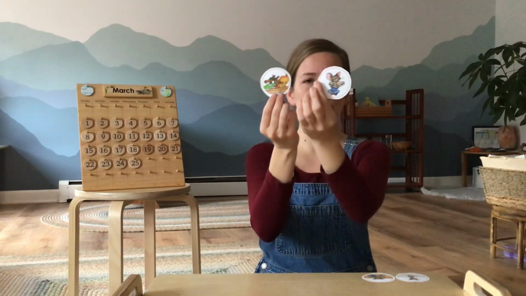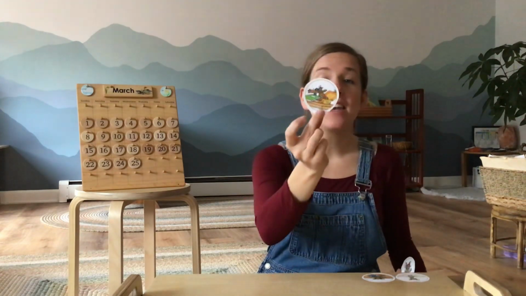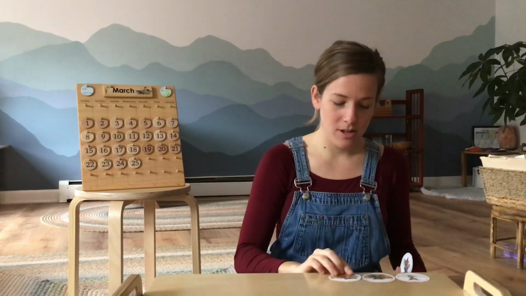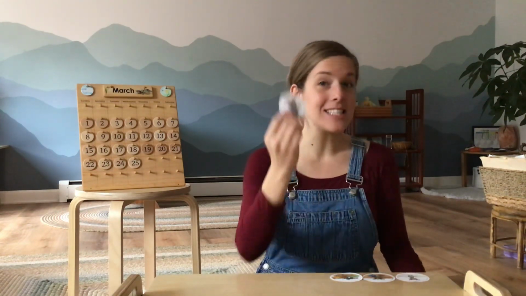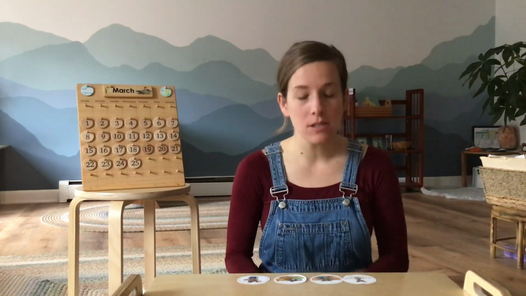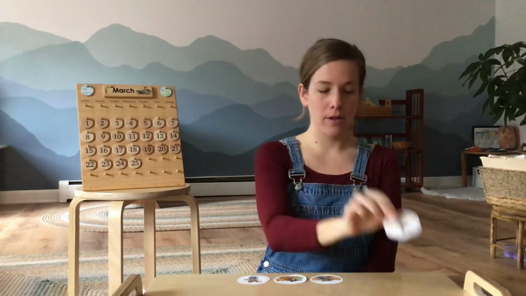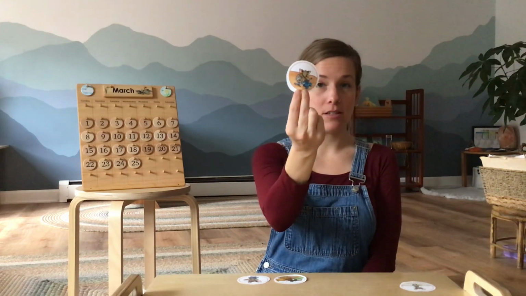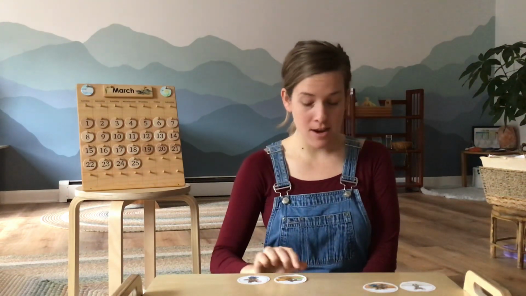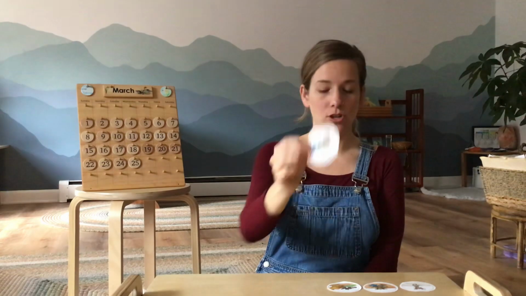Mouse ate his lunch. Mouse packed his lunch. Then mouse packed his lunch. Last, mouse ate lunch. So we have 4 things that happen in this story. First, mouse woke up. Next, mouse got dressed. Then, mouse packed his lunch. Last, mouse ate his lunch.